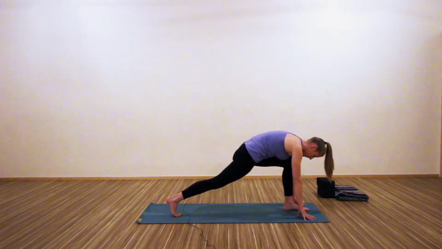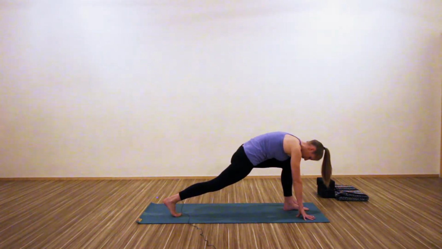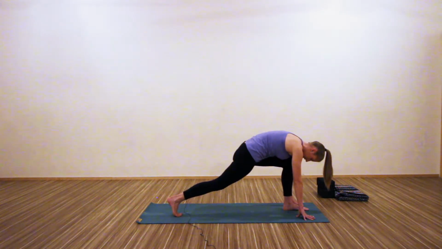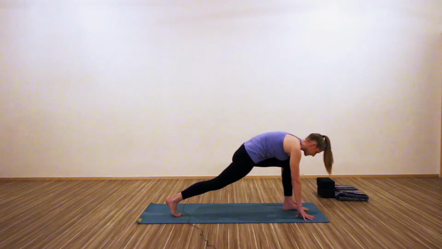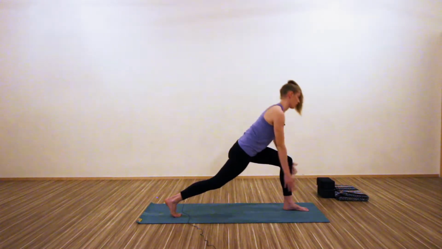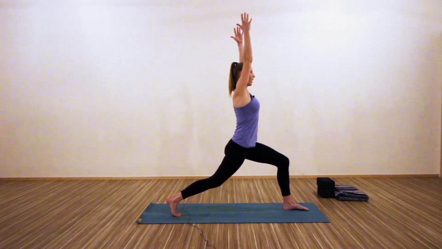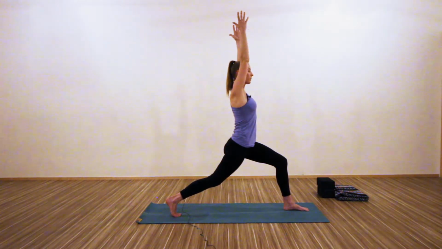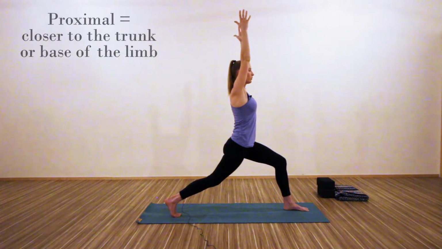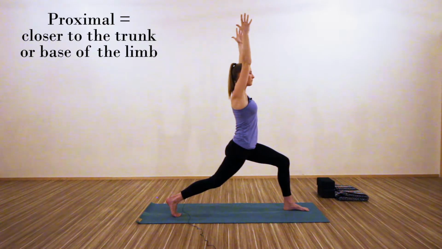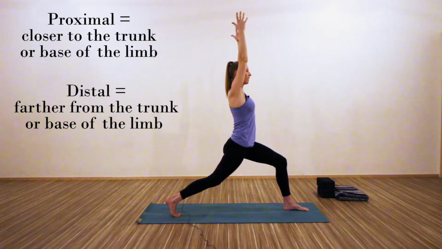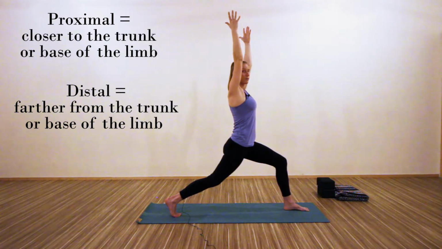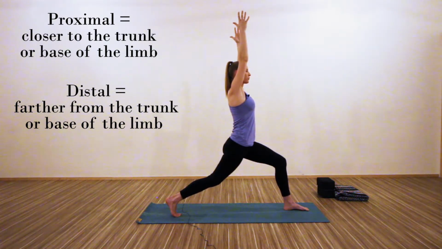Now we want to set our foundation here by really drawing our left heel back and our right toes forward, creating this energy where we're bringing the feet in towards each other, and that's going to set us up to inhale and sweep our arms up and overhead in our nice low lunge, where we'll go over proximal, which means closer to the base of the limb, and distal, which is further away from the base of our limb.